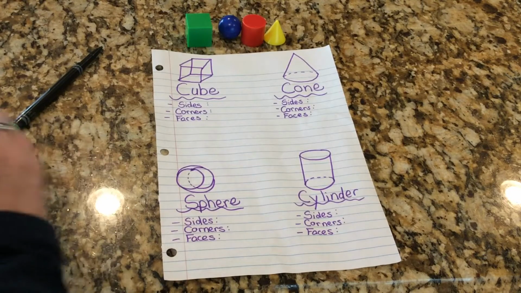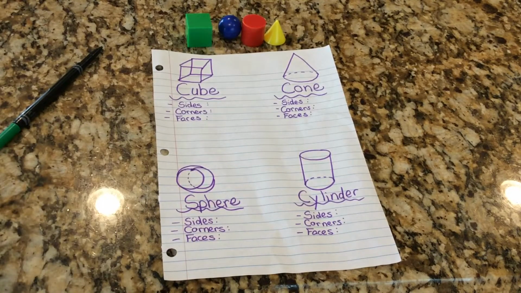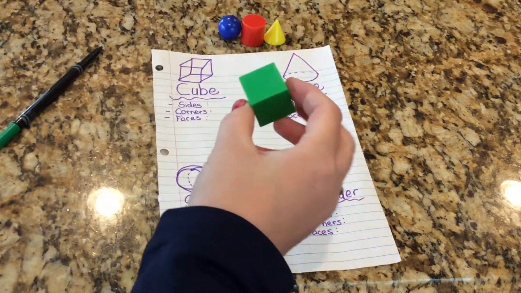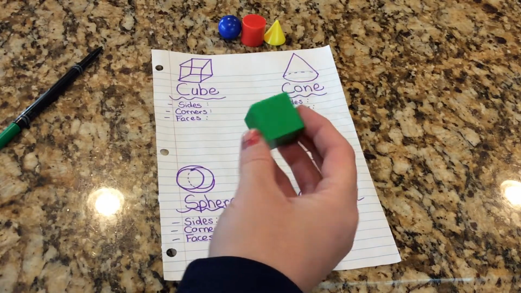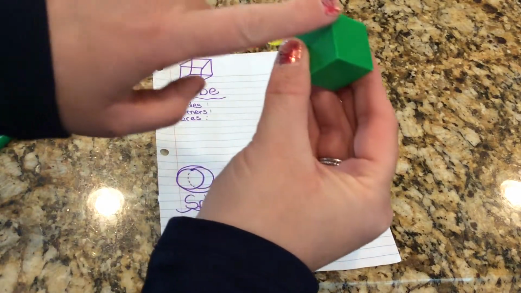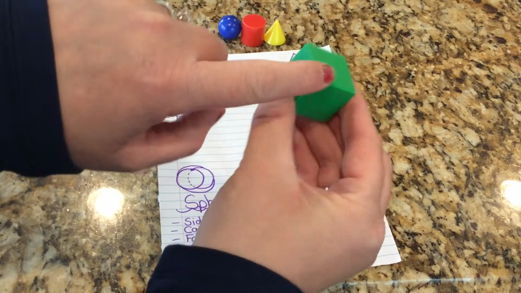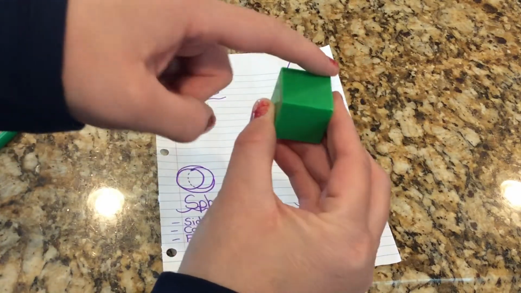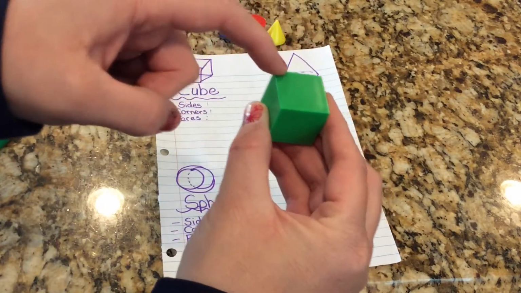We're going to be a detective and look around each individual shape and figure out how many sides they have, how many corners they have, and how many faces they have. So the first thing we're going to look at is the cube, and on the cube I want to know how many sides it has. A side is the lines from one point to another, what connects a corner to a corner.